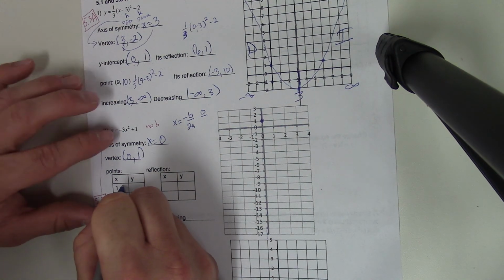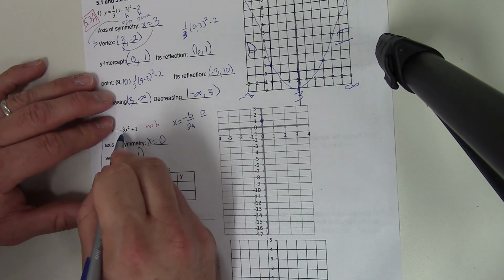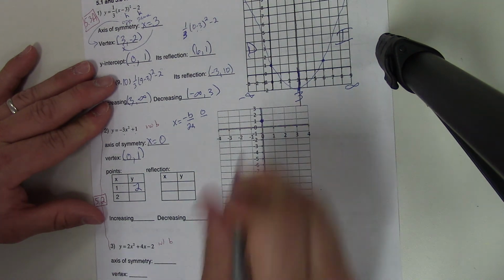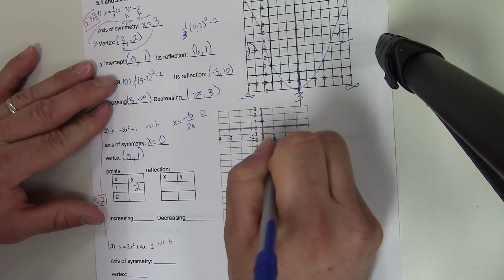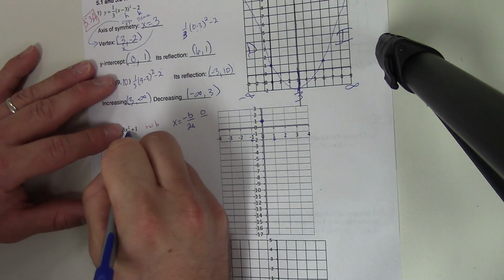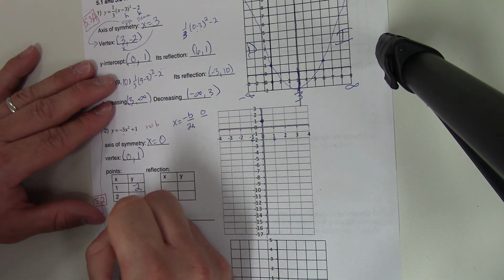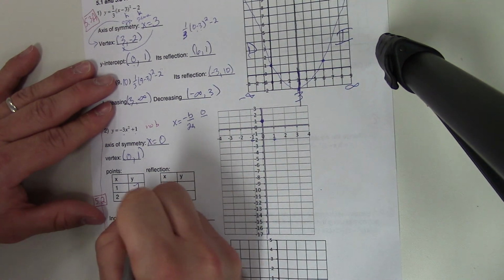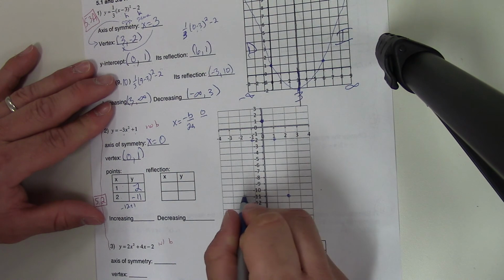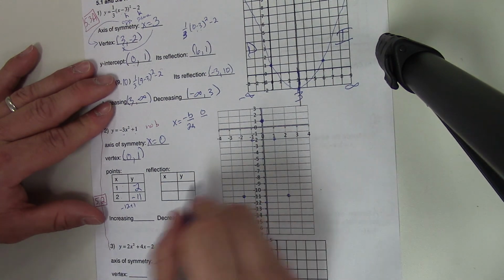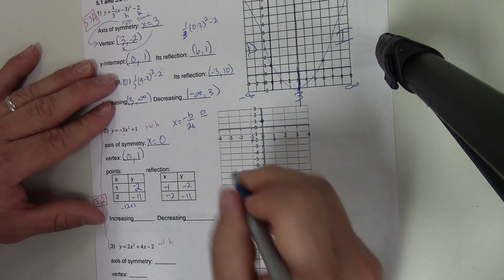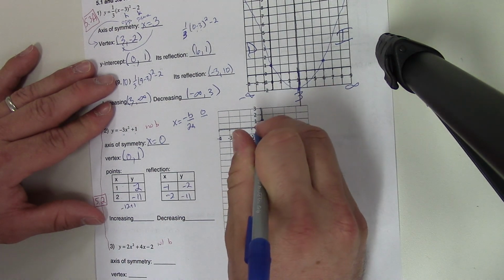So when I plot these points, I plug in 1. 1 squared is 1, times -3 is -3, plus 1 is -2. Again, you can just plug that right in. (1, -2) right here reflects right here. I plug in 2. 2 squared is 4, times -3 is -12, plus 1 is -11. So I plot that point right here. Reflected 2 boxes, reflected another 2 boxes right there, and now I have those reflected points I can write in there. This is (-2, -11), like that, and connect my dots.